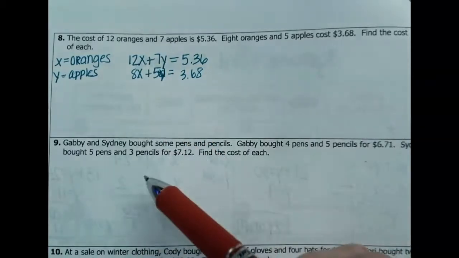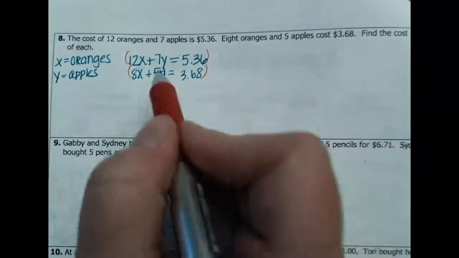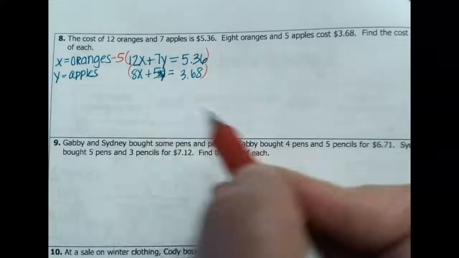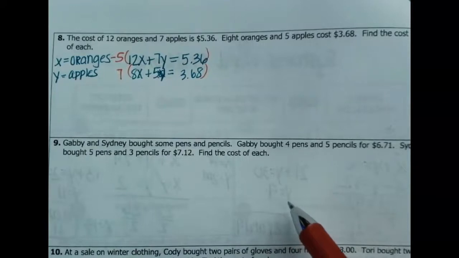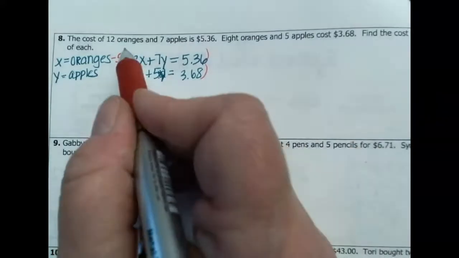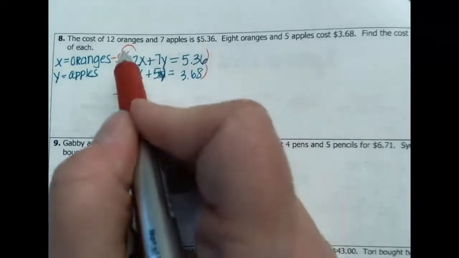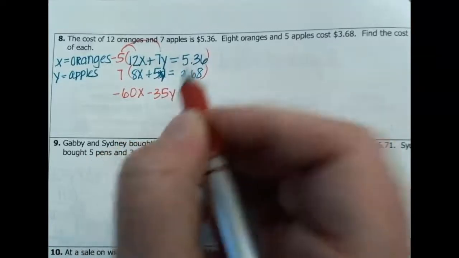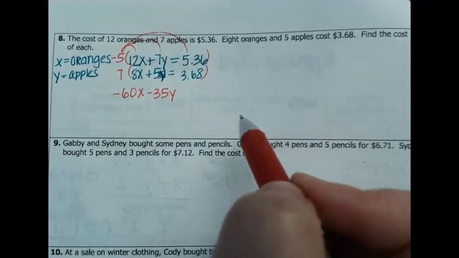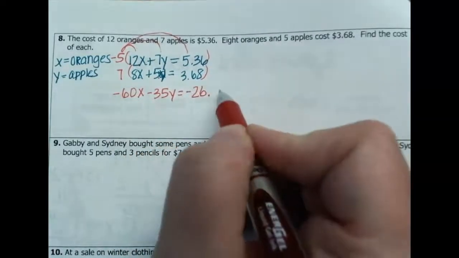I notice that they both have positive signs. That means when I multiply, one of my numbers is going to have to be negative. So I'm going to say negative 5 on top, and that 7 comes down to multiply down here. That will give us a common multiple that can make us eliminate quickly. Okay, so distribute all the way through. Negative 5 times 12x is negative 60x. Negative 5 times 7y is negative 35y. And negative 5 times 5.36 is negative 26.80.